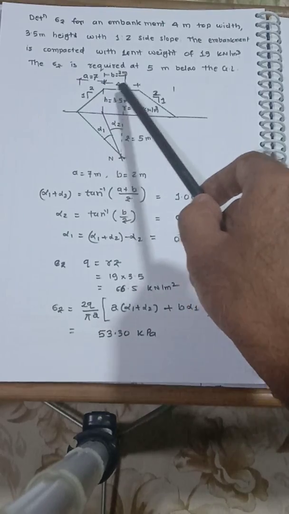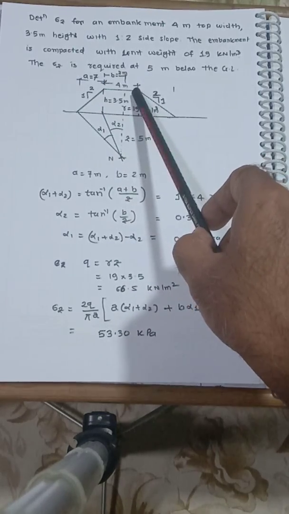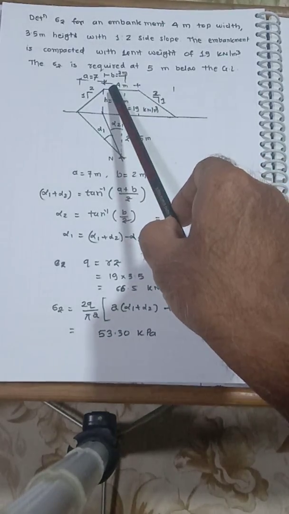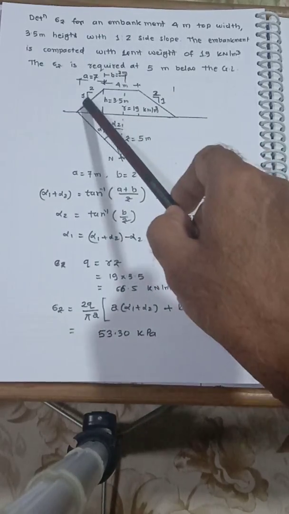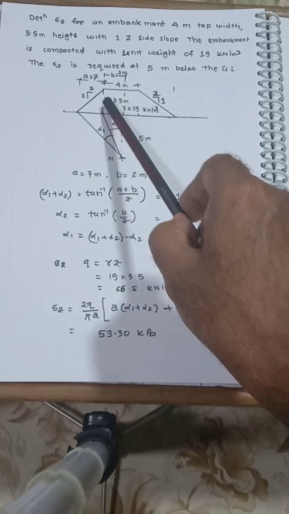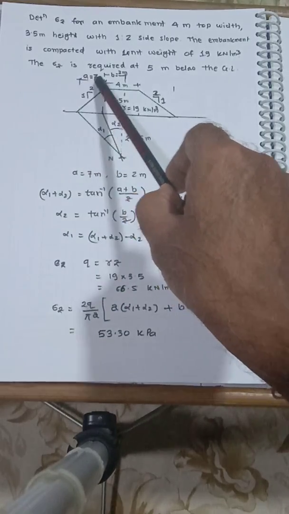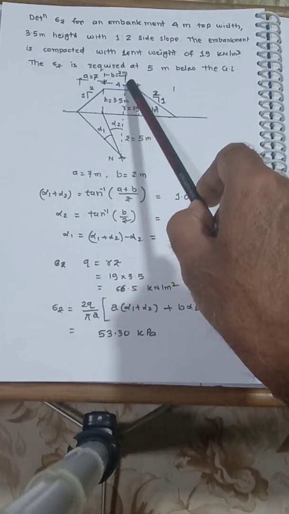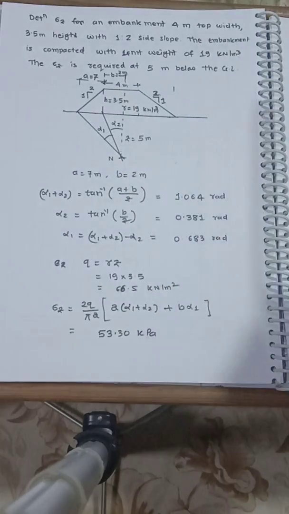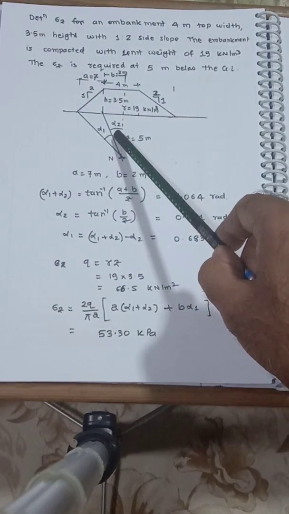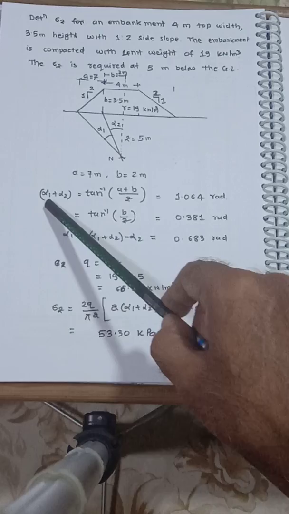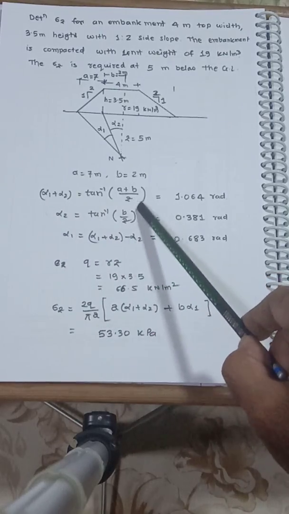The top width is given as 4, which means our b value is half, that is 2 meters, and the height is given as 3.5 with 1 is to 2. So 3.5 into 2 becomes 7. So the a value is 7, b value is half of 4, that is 2. A is 7, b is 2. First you calculate these angles. Let us say this is alpha 1 and alpha 2, alpha 1 plus alpha 2 is tan inverse of (a plus b) by z.